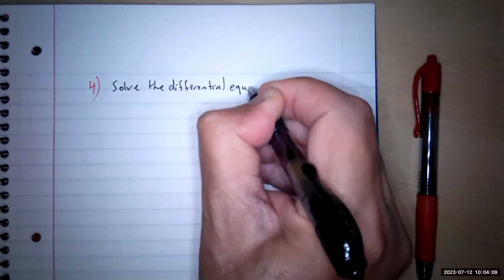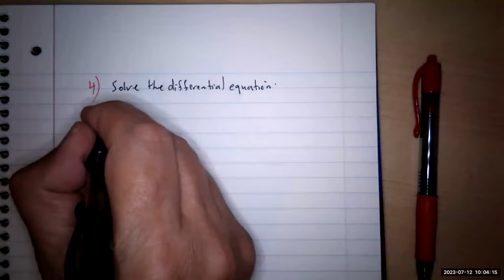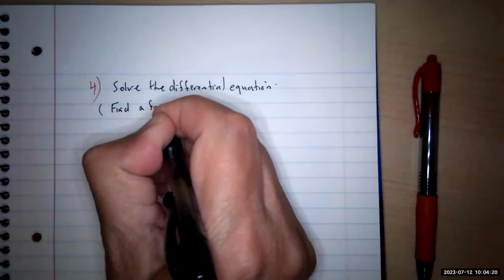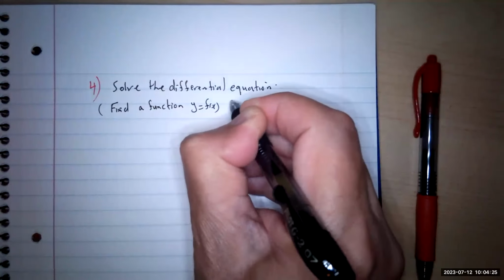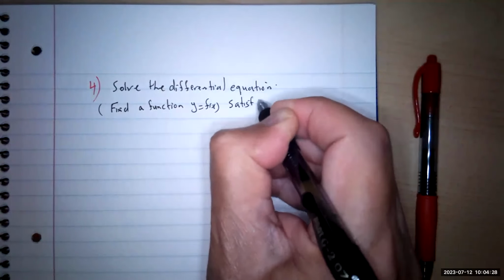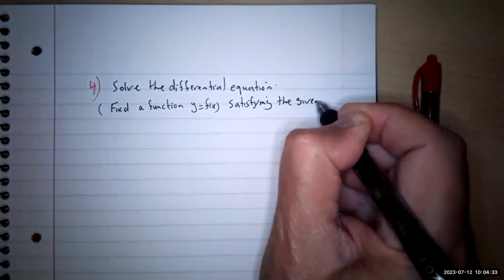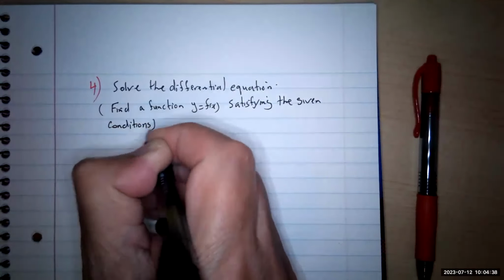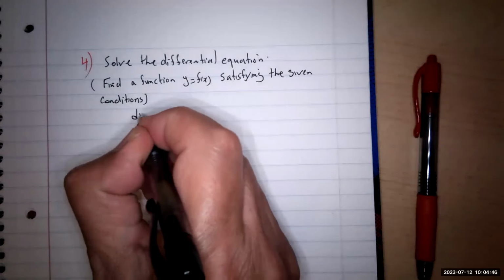Or you can say that find a function y equal to f of x satisfying the given conditions. So we usually write it in a second form or just a differential equation. It's the same thing, but they give you in this form, you see, dy dx.